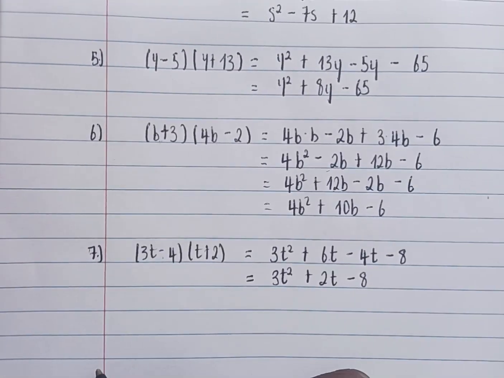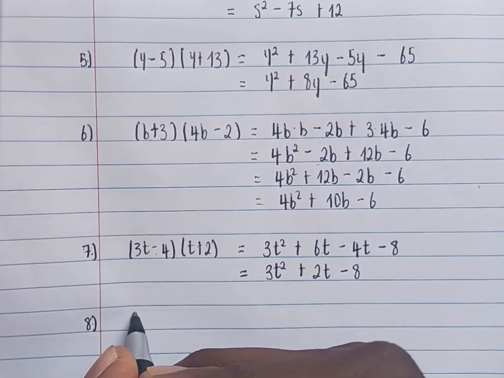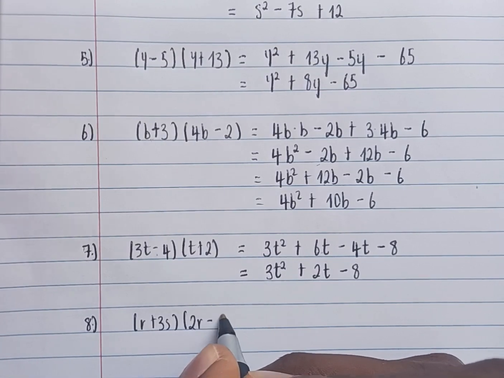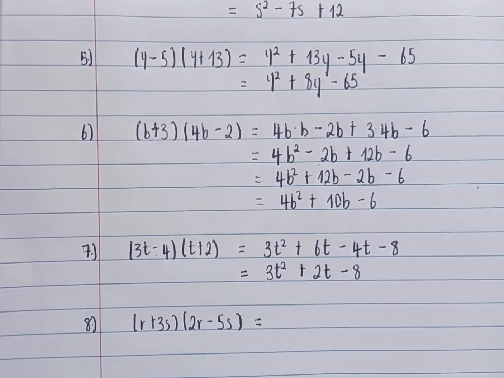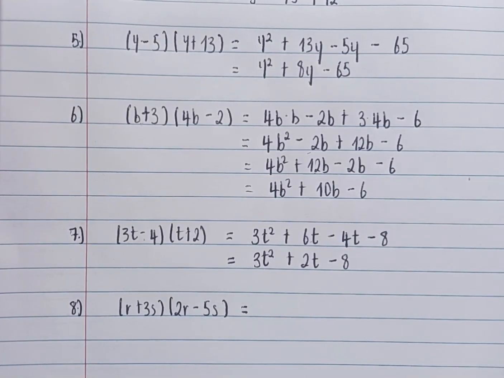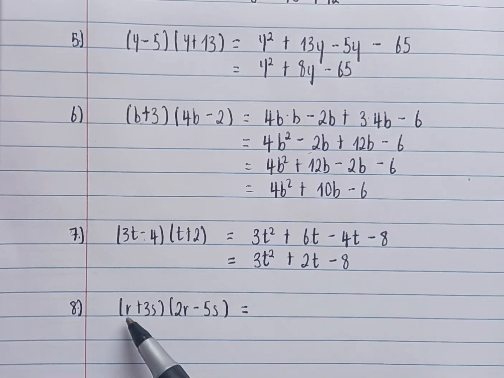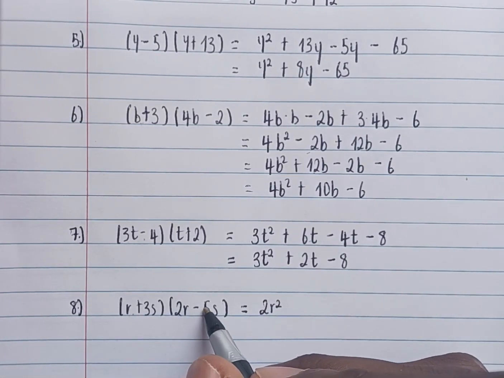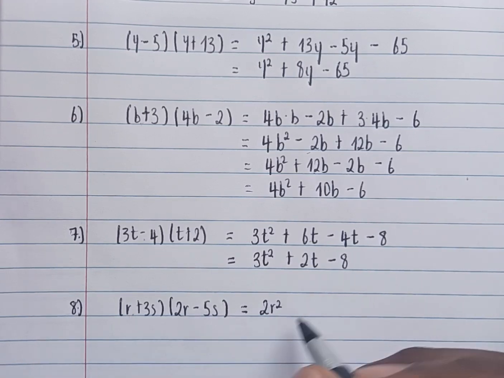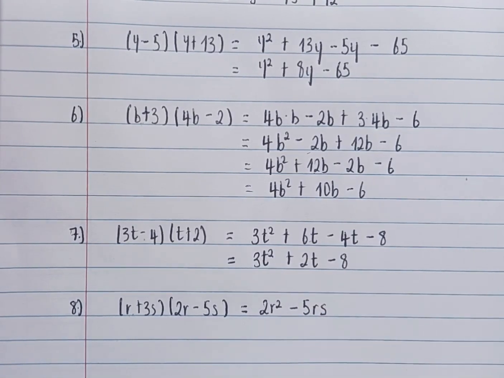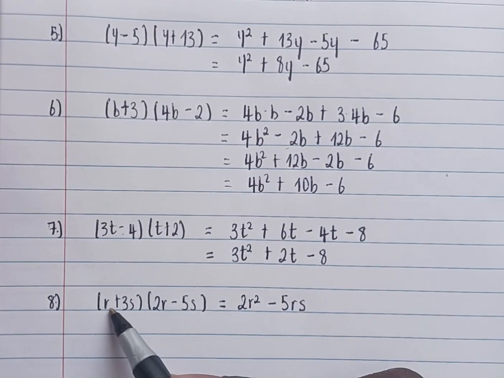So we have number 8, r plus 3s times 2r minus 5s. And here it is, guys, it's the same principle. It doesn't change. Even if the number or the volume of each term increases, the principle doesn't change. We have r times 2r, which is 2r squared. We have r times minus 5s, which, we said, are unlike terms. So it's minus 5, we have r and s. And we're done with r, we go to 3s.